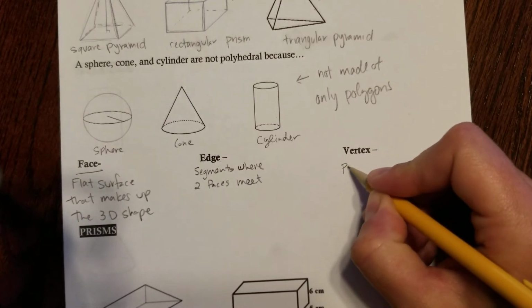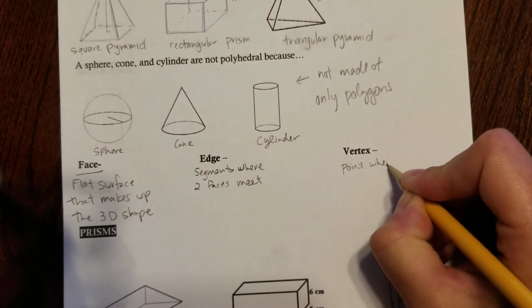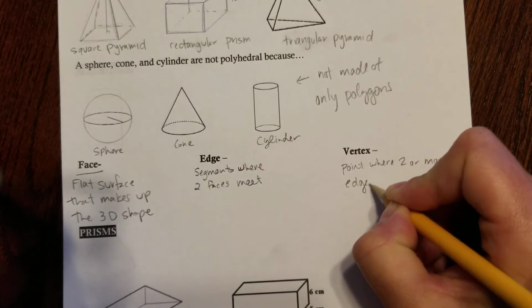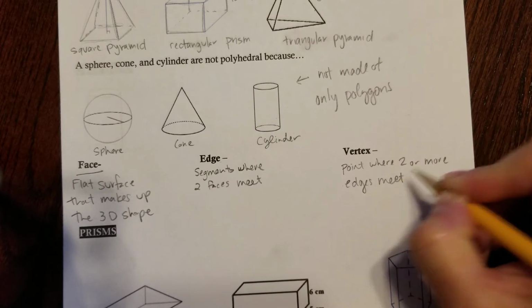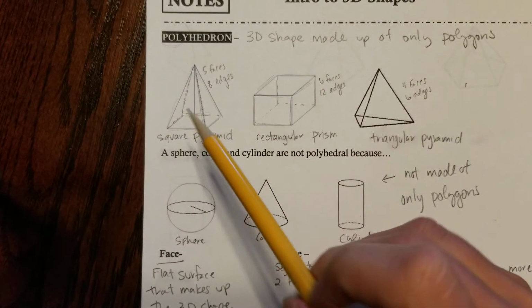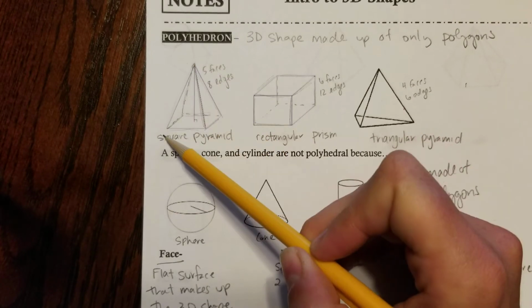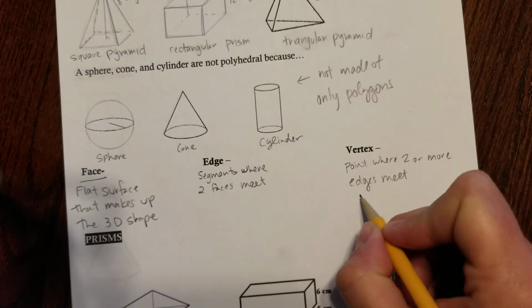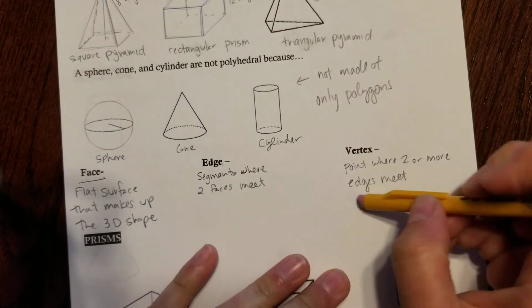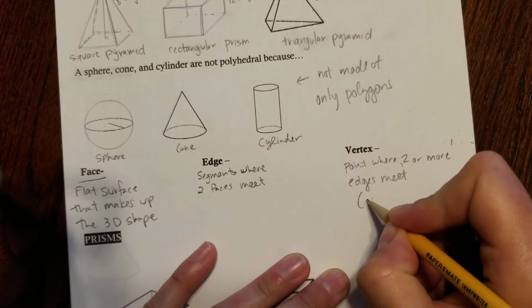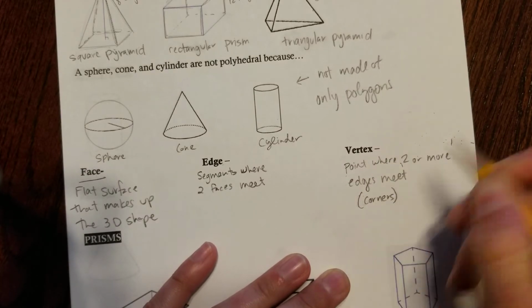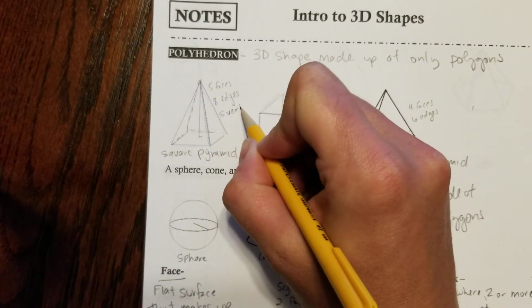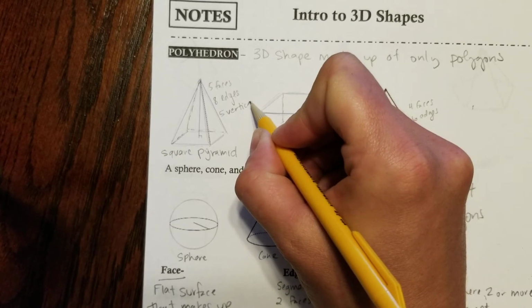So point where 2 or more edges meet. All right, so in a square pyramid, we've got this vertex plus 1, 2, 3, 4, these 4 corners at the bottom. If all we're doing is looking for corners, let's try that again. So this has 1, 2, 3, 4, 5 vertices. So that's just the plural of vertex, vertices.